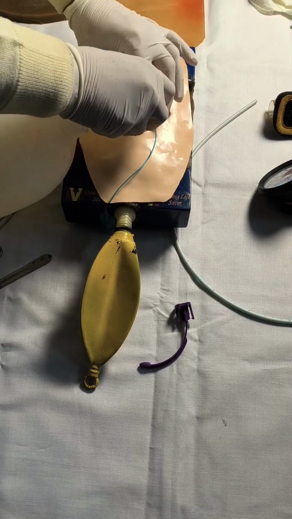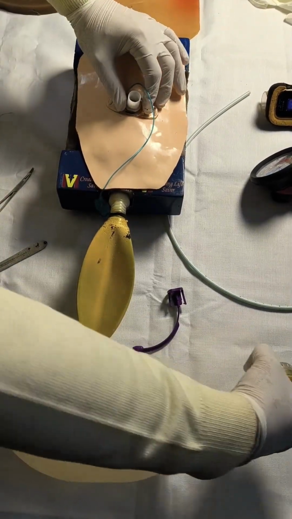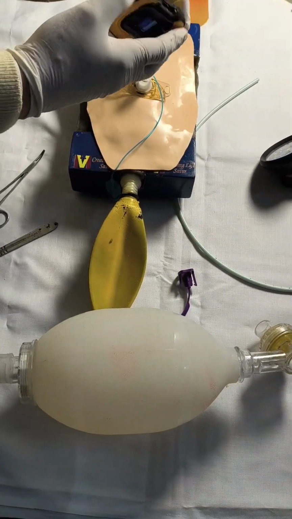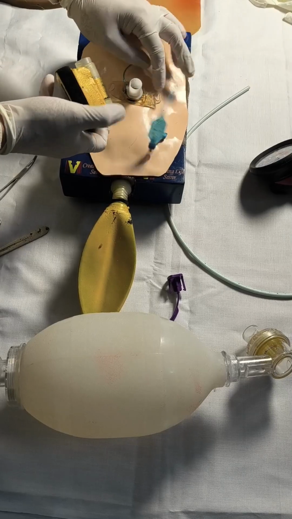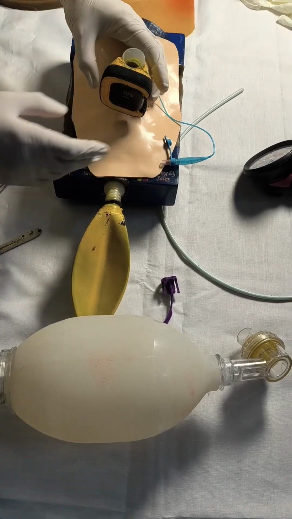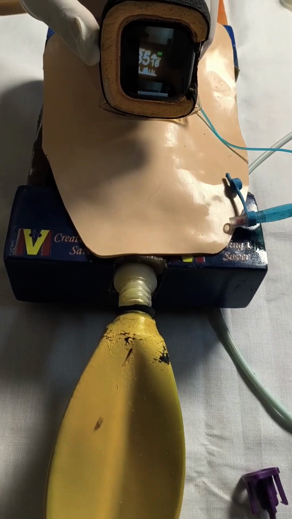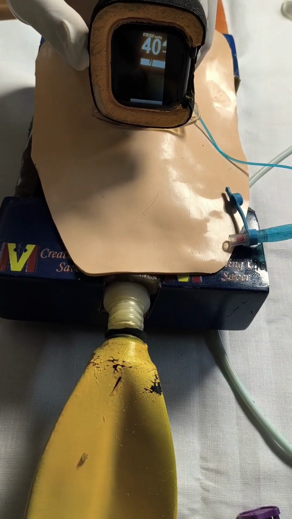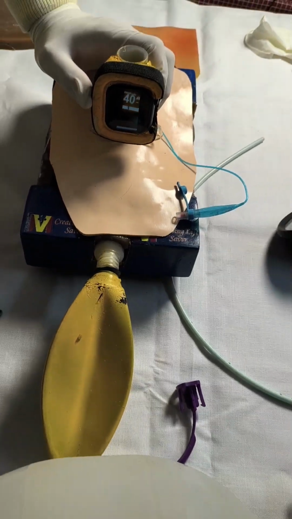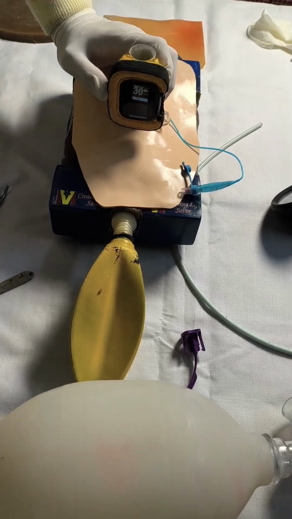And the second, of course, that should be the gold standard even in India, that we can attach the EtCO2 to a portable device. And now we have an EtCO2 number. How much? 40. So again, it is in the right place.